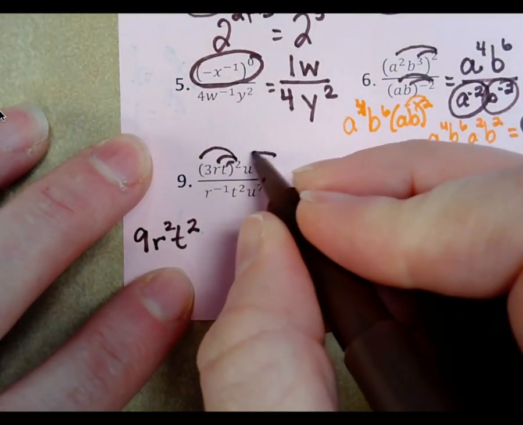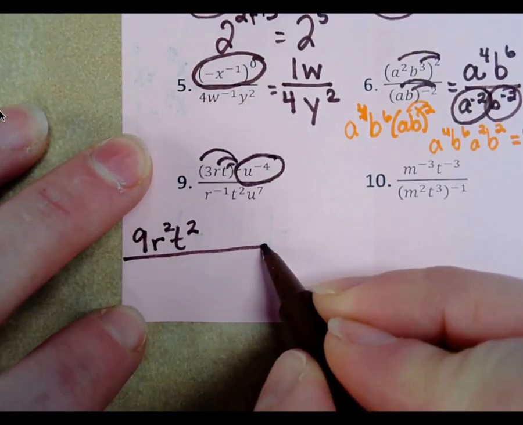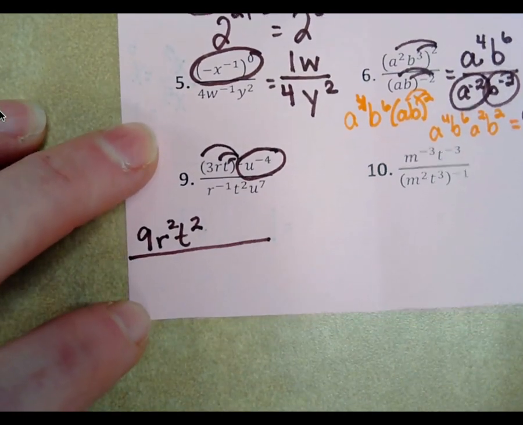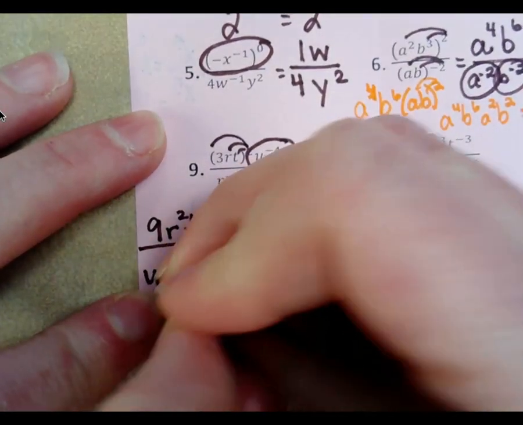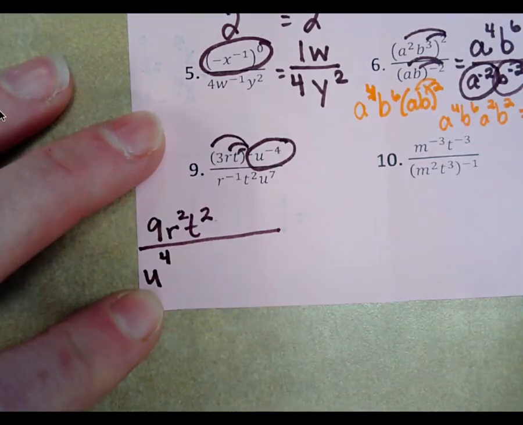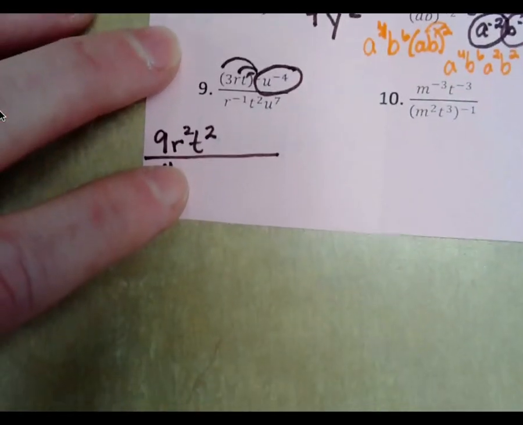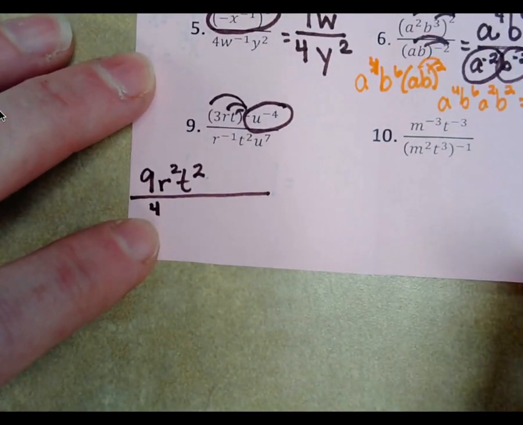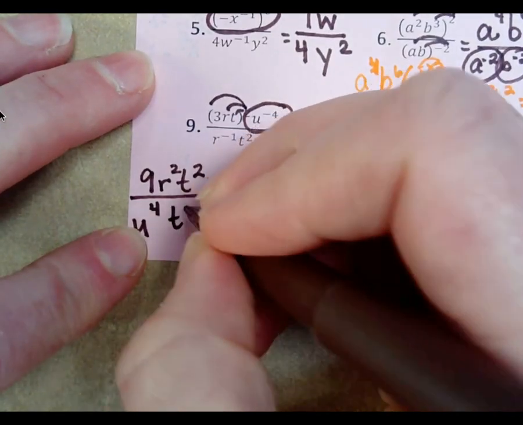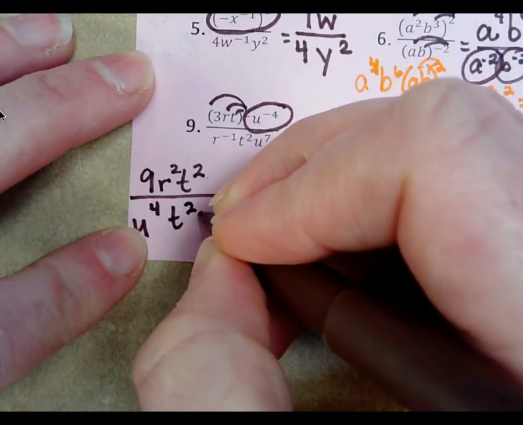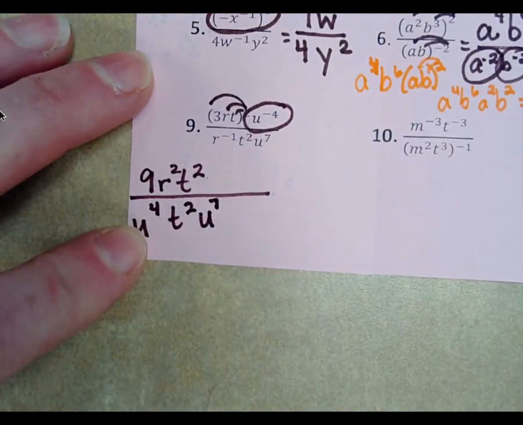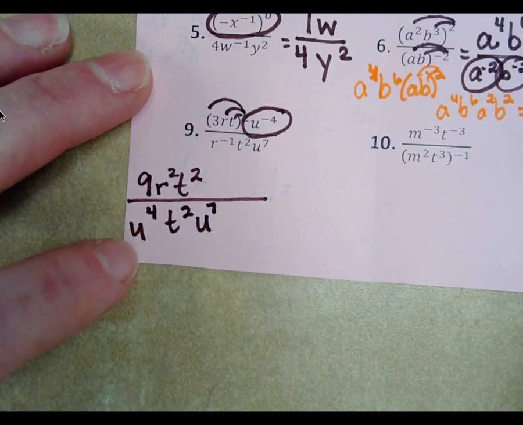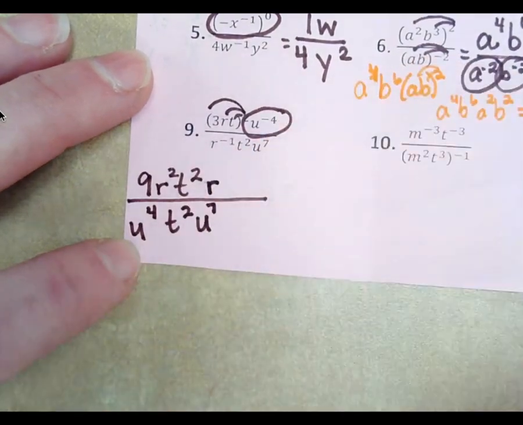And then this u to the negative 4, we need to put that on the bottom right away, so it'll be u to the 4th on bottom. And then we have t squared, nothing we can do there. u^7, nothing we can do there. We've got to move that negative r^1 up. Yep, so then we just have r, right?